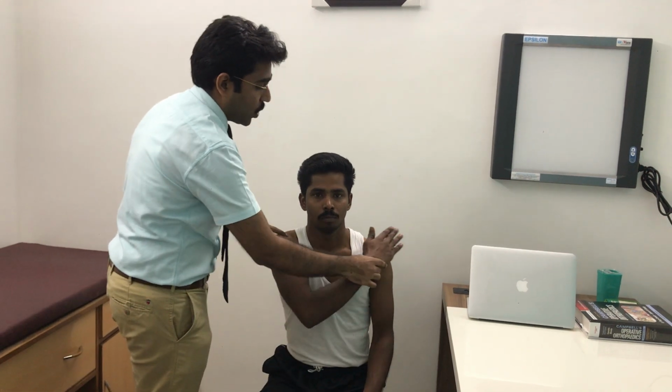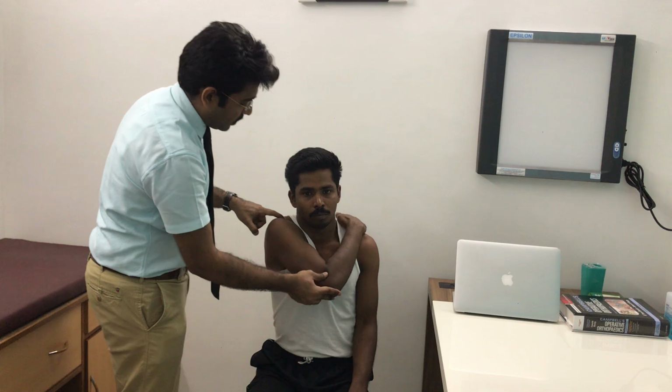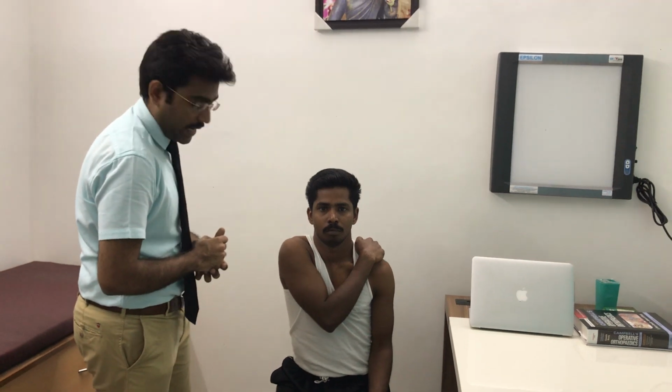Checking for point tenderness is very sensitive. At the same time, I do the cross-body Apley's cross-body abduction test. I take the tip of the elbow to cross the midline and see for any discomfort or any popping up of the distal clavicle per se.